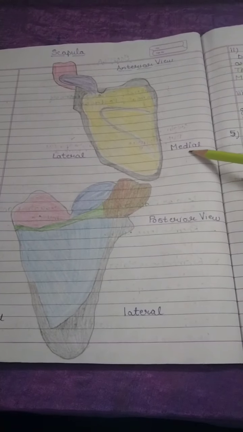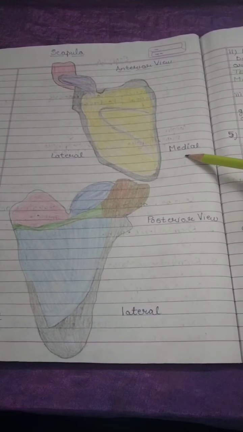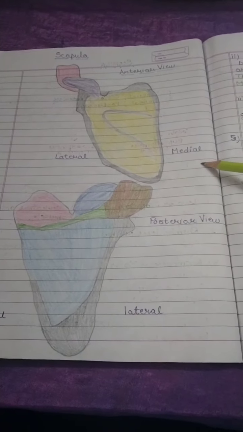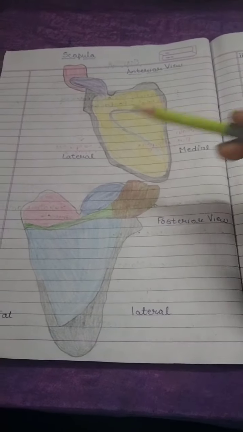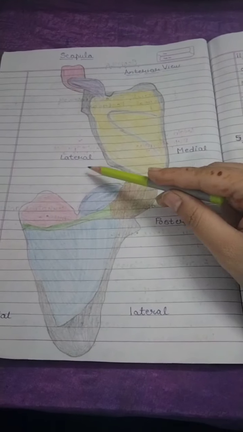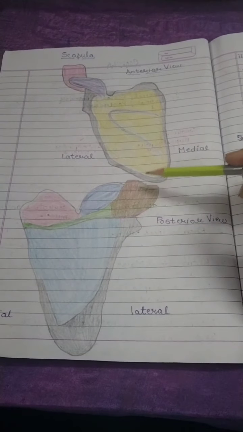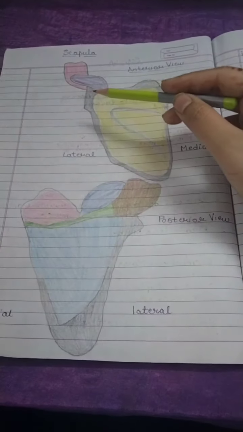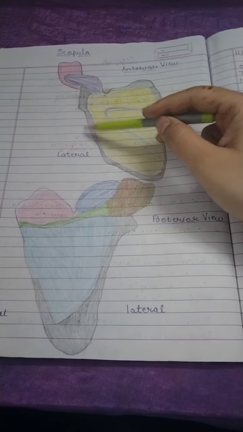Medial border is the thinnest and the longest border, and it faces the vertebral column. Lateral border is present between inferior angle and glenoid cavity.